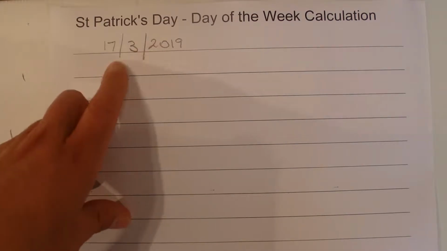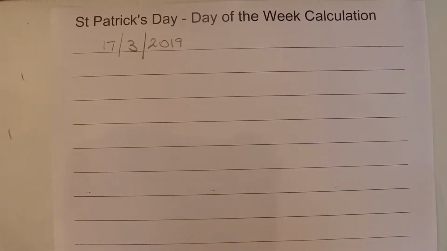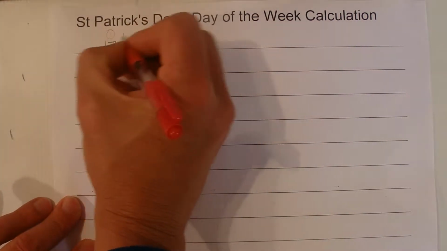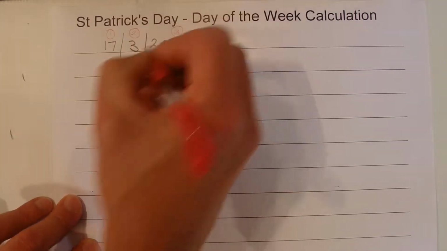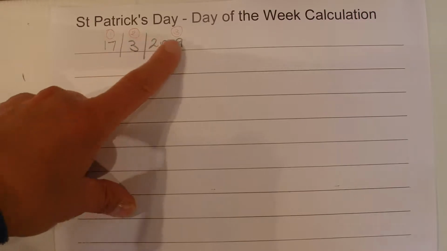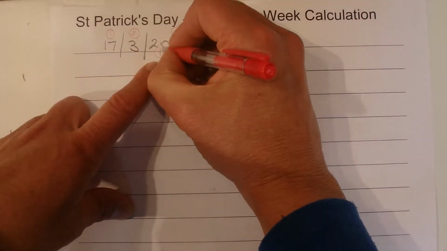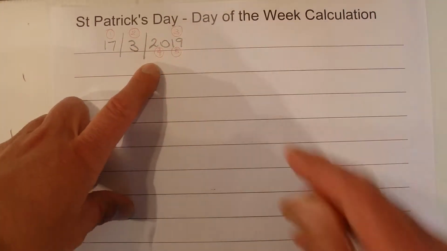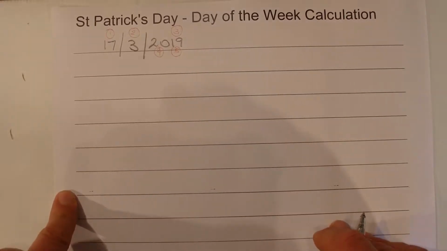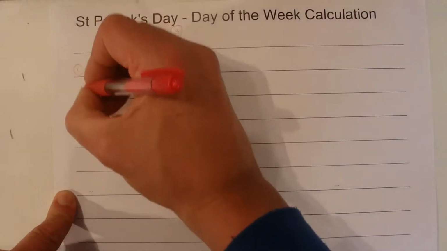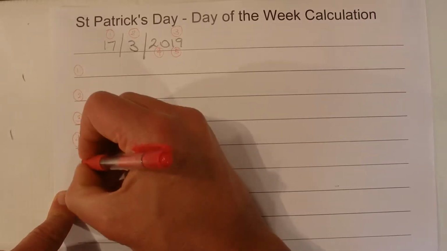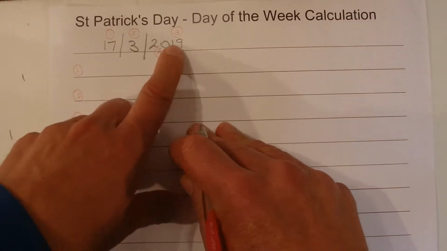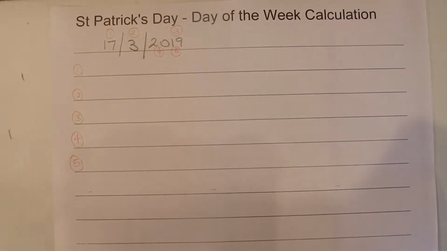So based on the numbers in the date, we're going to pick up 5 sections from that date. 1, 2, 3, and then 4 and 5 sections, and use those 5 sections to calculate the day of the week that St. Patrick's Day will fall on, in this case in 2019.